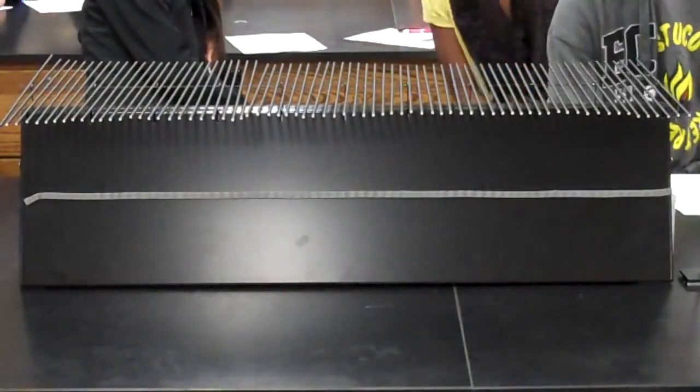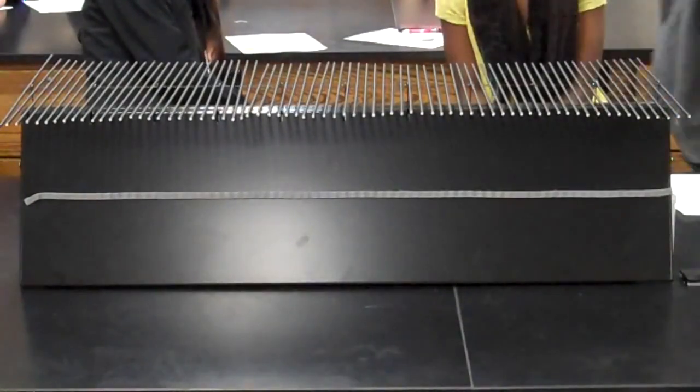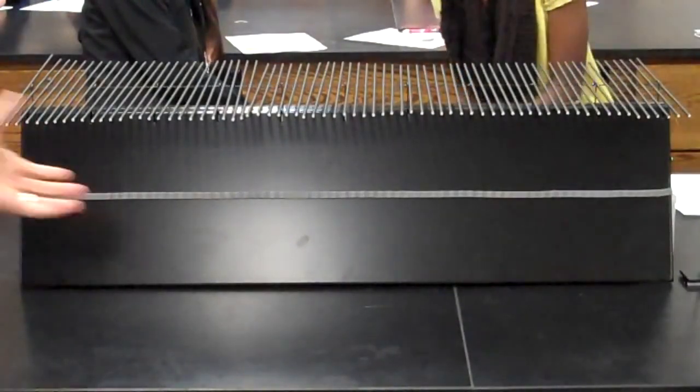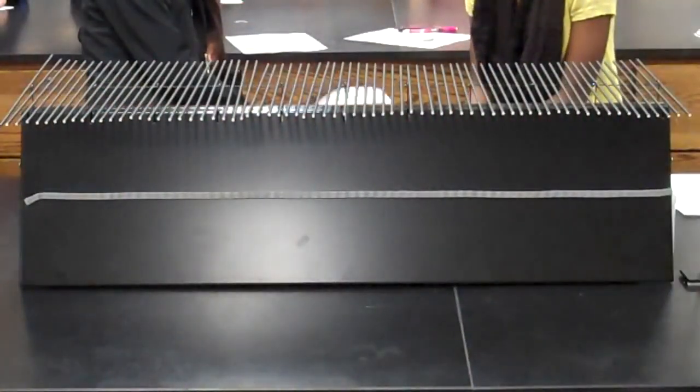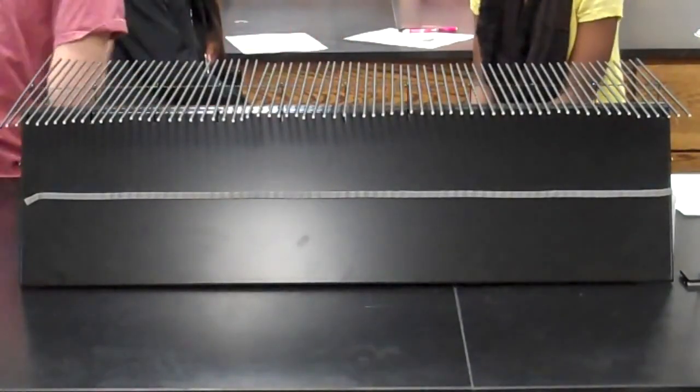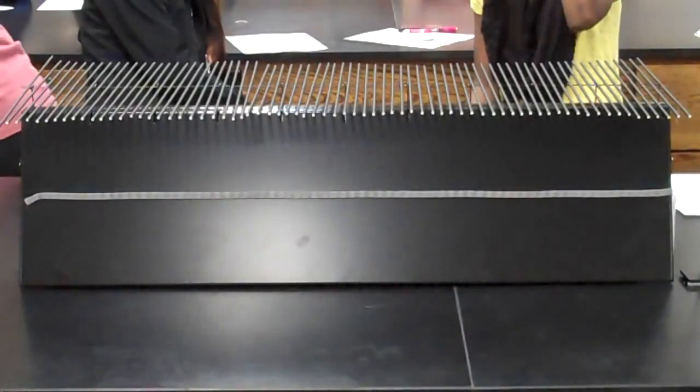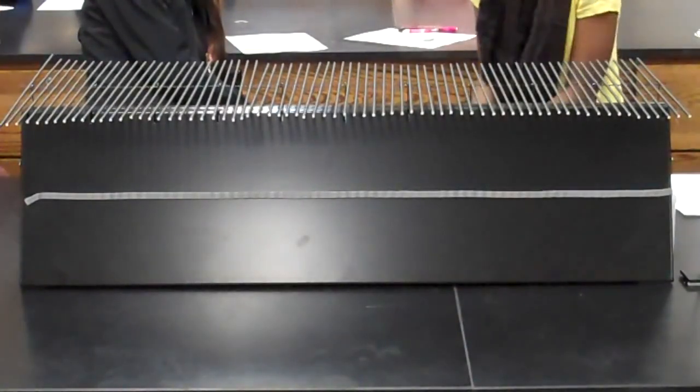Okay. So let's talk about this device right here. This is called a wavetable, and think of it like a slinky. But what I want you to do is focus on the little dots. On this side you see yellow dots. On this side over here you see the white dots, right?